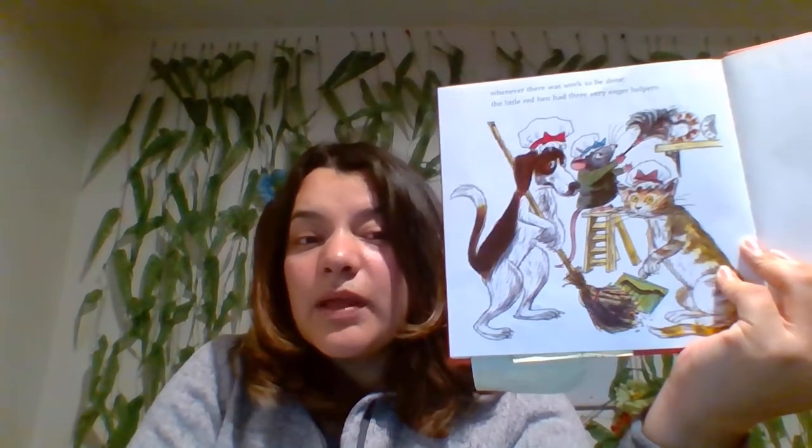What I like about this story is at the end, it says that after that day, whenever the little red hen needed help, the cat, the dog, and the mouse were eager to help because now they learned a lesson. What was the lesson?